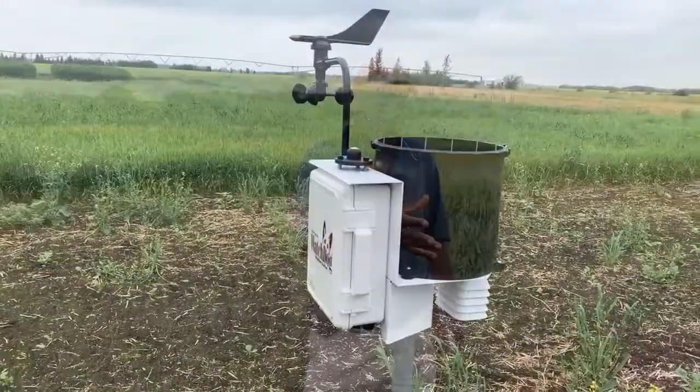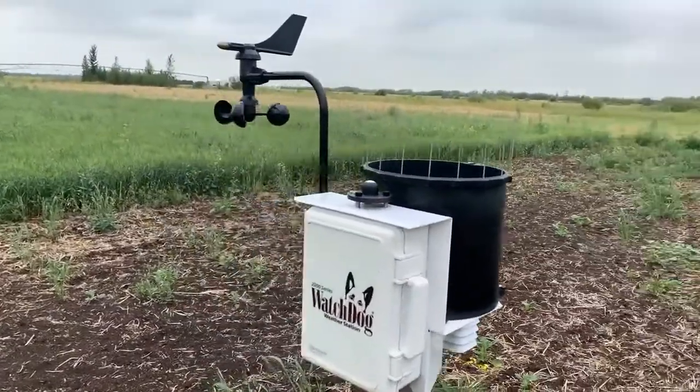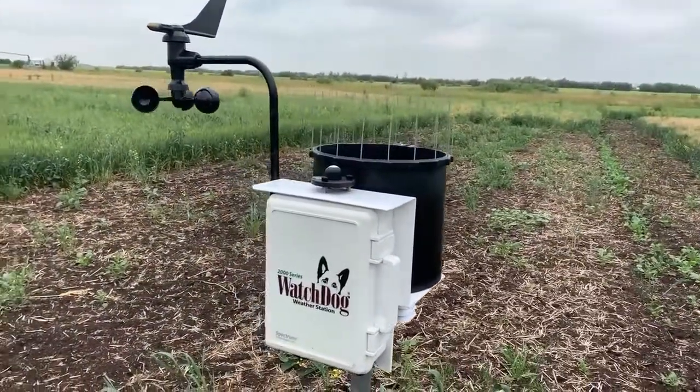We have 15 sites, 5 sites in Manitoba, 5 sites in Saskatchewan, and 5 sites in Alberta. And in all of those sites, we are growing the same varieties. We have 3 varieties of winter wheat, 3 varieties of spring wheat, 3 varieties of barley, and just 1 variety of durum. And next to the plots, we have a weather station which is recording all the weather data that we are going to use for developing the models.